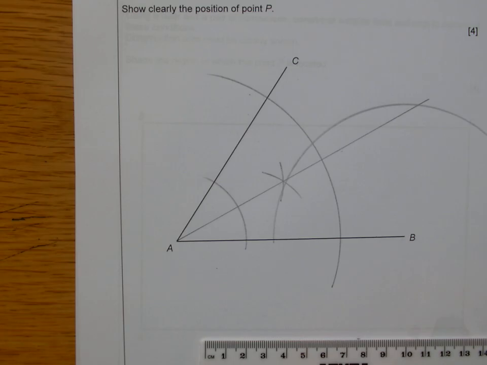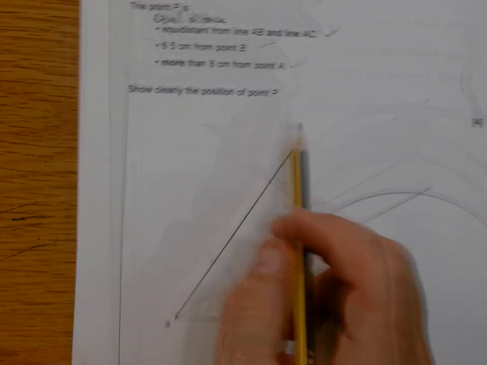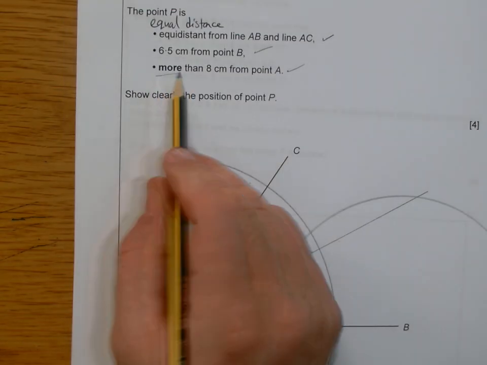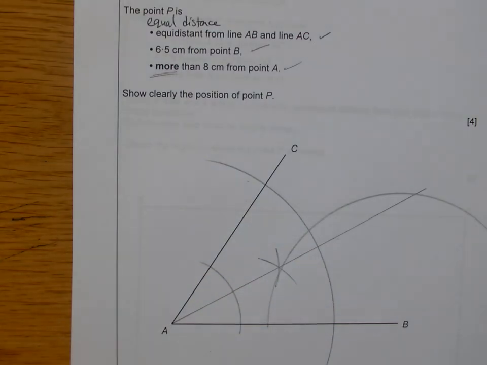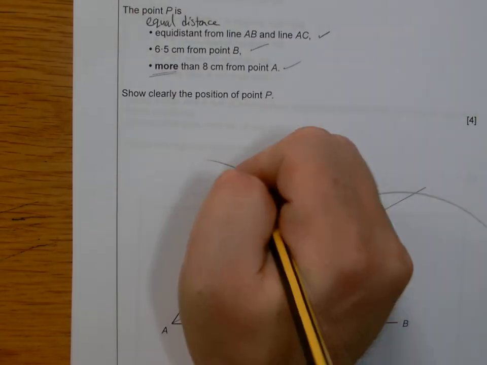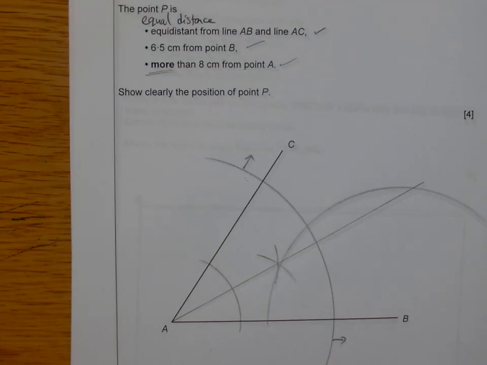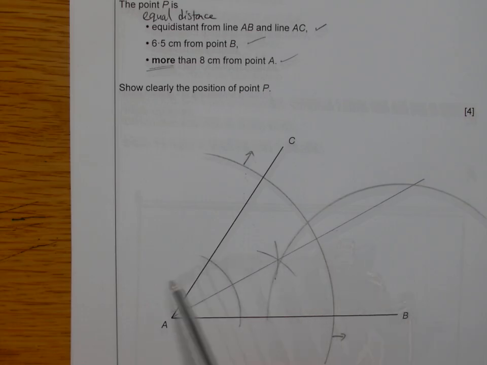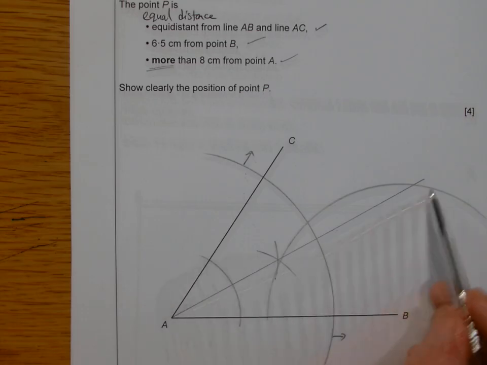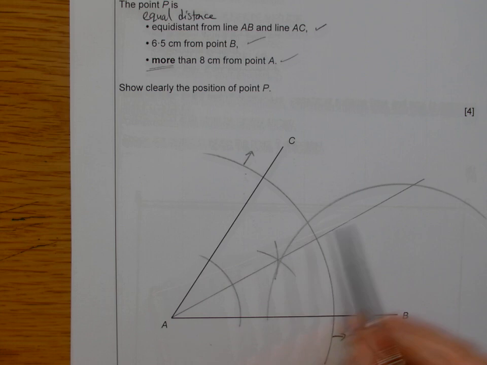Now, this time it doesn't say 8 centimeters exactly, it says more. It's even got it in bold, more than 8 centimeters. So we need to be outside of that arc there. It's definitely got to be outside of the arc. So let's think about where P could now be. Well, P has got to lie on this line. It's got to lie on that line somewhere.